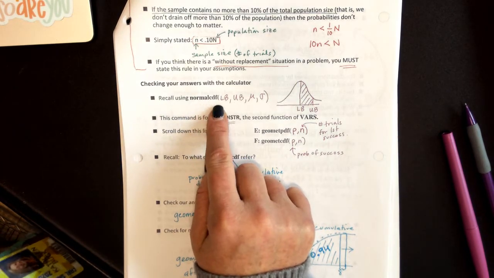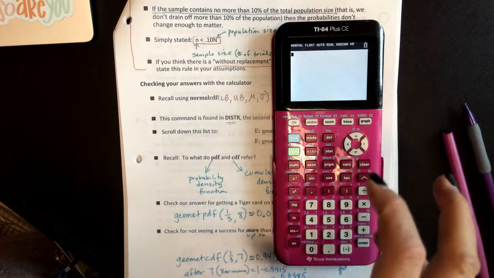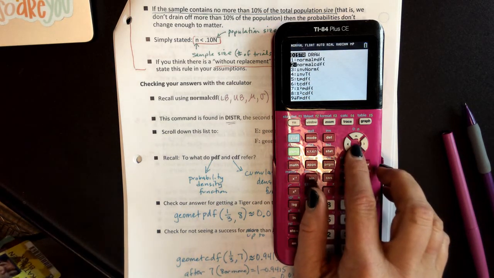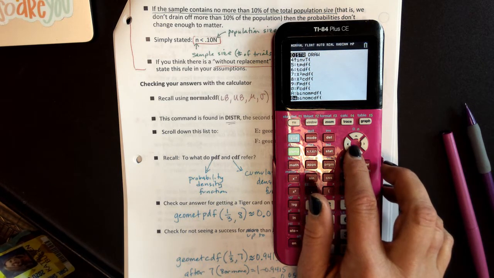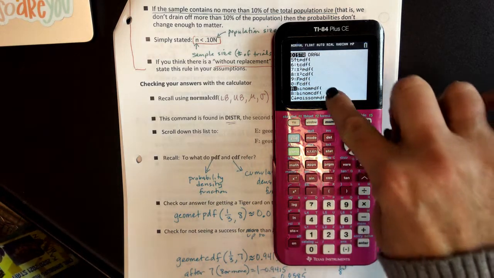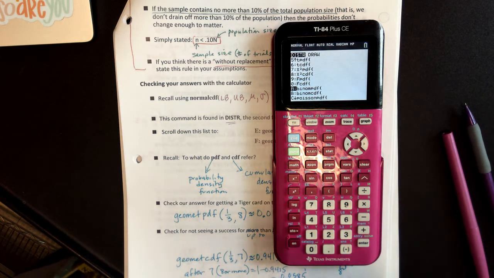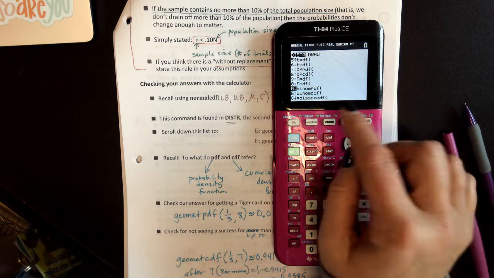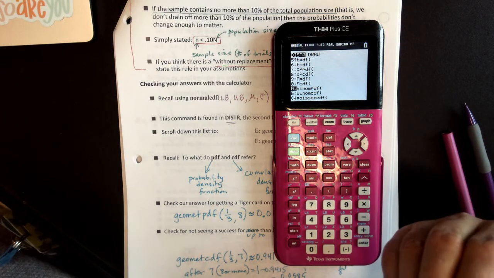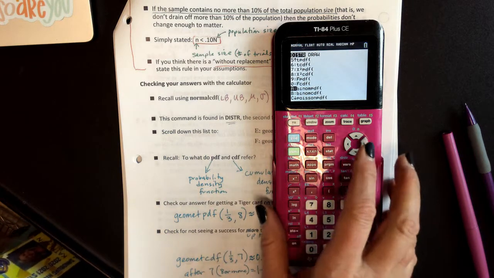Recall using normalcdf on your calculator. If you forgot where that was, you can always look it up. 2nd distribution, normalcdf is here. A little bit later, we're going to get down to this binomial PDF and CDF. PDF is when you want to know the exact number at that point. So it's the probability of, like, 2 rolls, or guessing 2 questions correct on my test. And CDF is up to and including that point, or less than that point. Okay, so think of CDF as cumulative and PDF as the probability at that point.